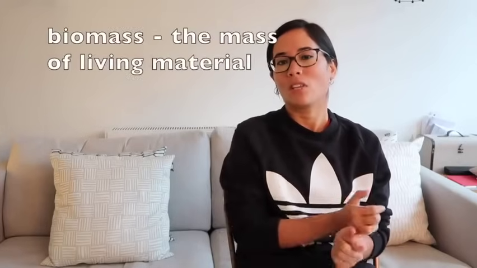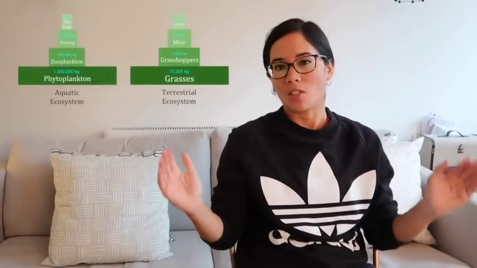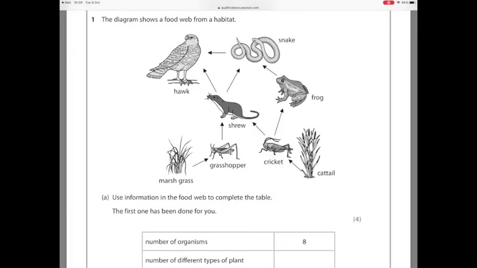So we use pyramids of biomass because that actually shows the mass of living material available, and therefore the oak tree, for example, will appear much larger, and therefore the pyramid will be the correct shape. I'm just going to talk you through a couple of food web questions just so you know how to answer those. The diagram shows a food web from a habitat.